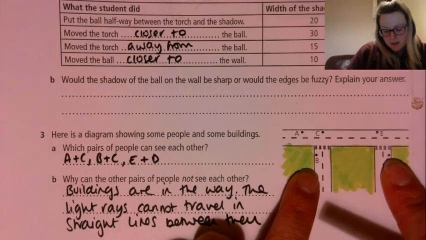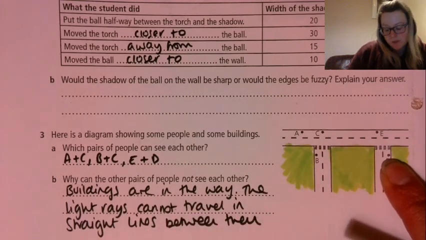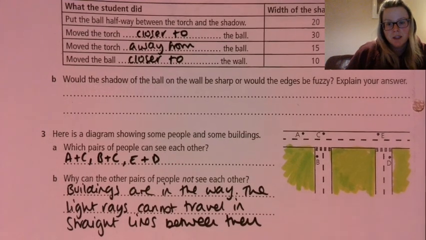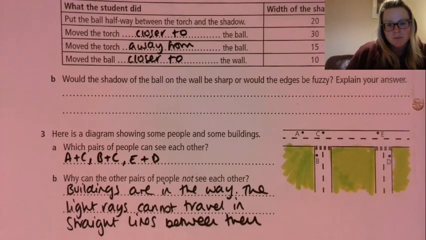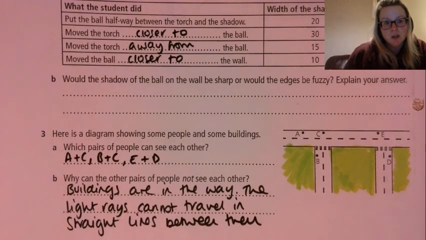E and D can see each other. And D, there's buildings in the way for everything else. And that's really the answer for B. So why can the other pairs of people not see each other? It's because there's stuff in the way and the light can't travel in straight lines from one to the other.